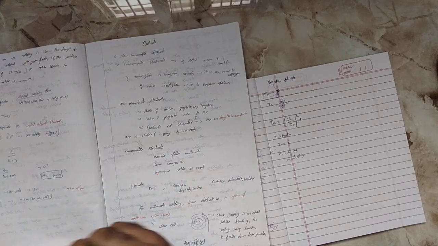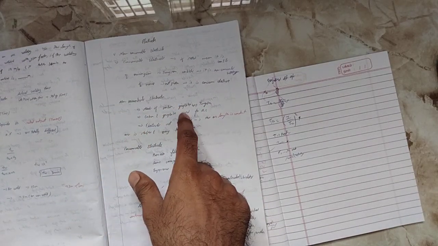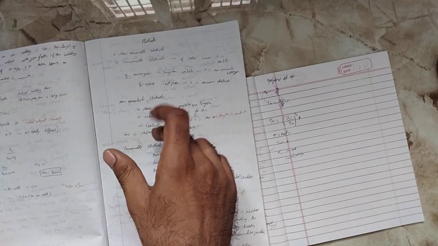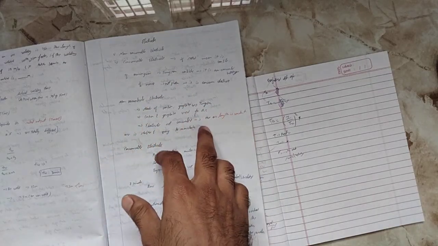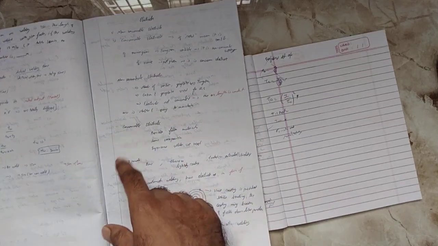Okay. You can see non-consumable electrode is made up of carbon, graphite and tungsten, and carbon graphite is used with direct current. Okay. Next one, electrode not consumed. Yes, definitely it's the most important thing. Here the entire electrode is not consumed and the arc length is so much constant. Okay, next one you can see consumable electrode.